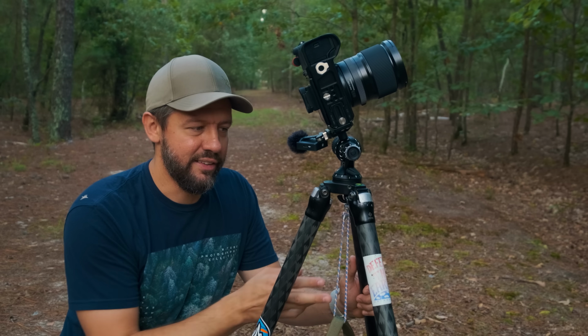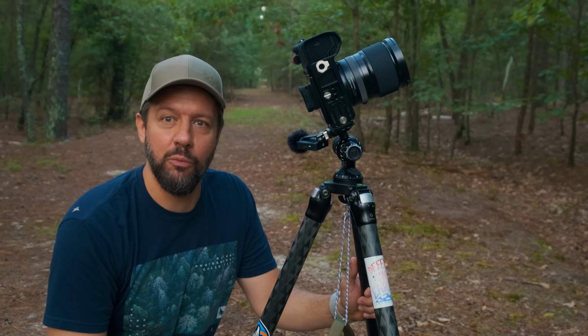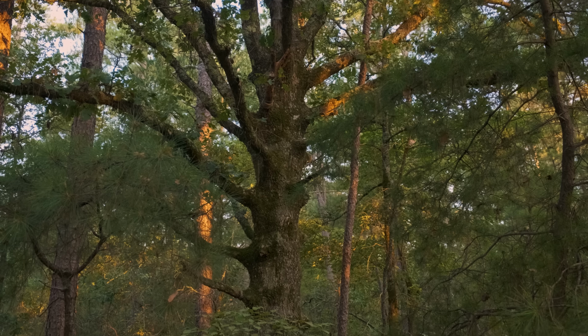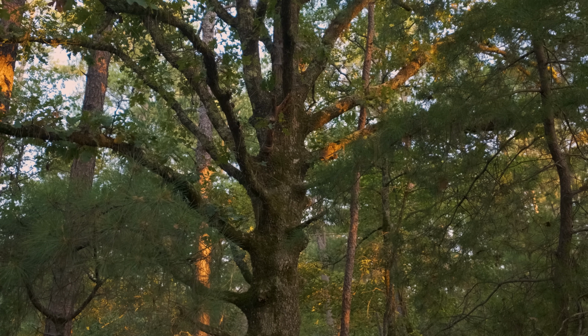And the best part is this little bungee cord costs like, I think $1 or $2, depending on which one you get. So well worth the money. Man, it is humid out here. Starting to get some nice light on the top of the tree right there.